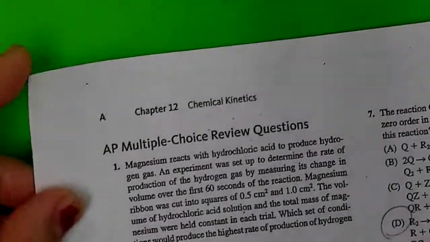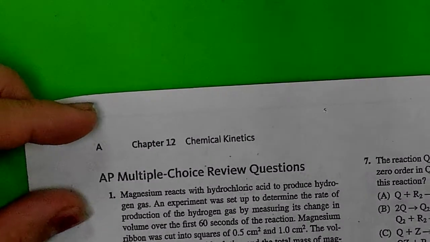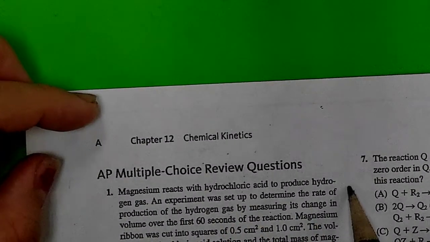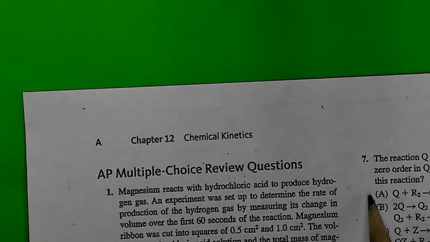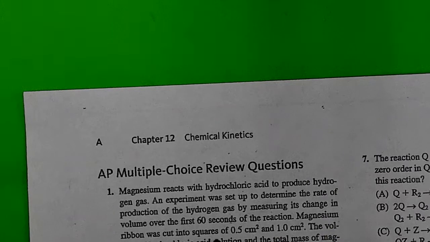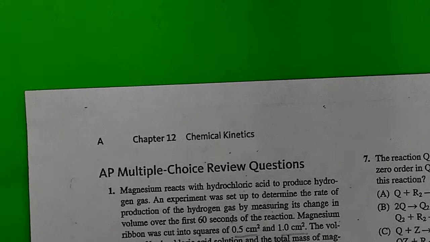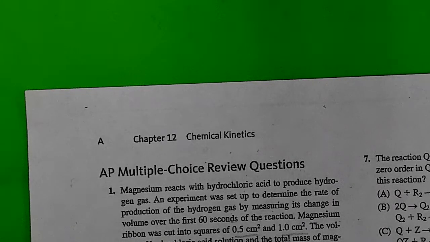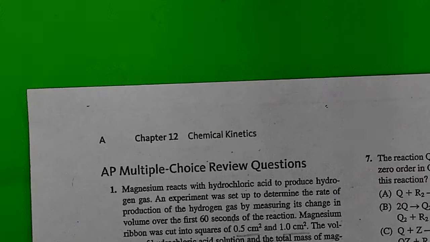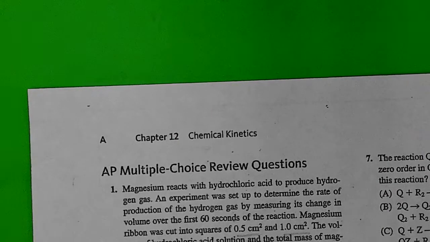Number 1? All right, it's a long one to read. Magnesium reacts with hydrochloric acid to produce hydrogen. Over 60 seconds, a magnesium ribbon will be cut into pieces and added to a volume of hydrochloric acid solution, and the total mass of magnesium will be held constant. Which condition gives the highest rate of production of hydrogen? The mole concentration is equal, so that's correct.